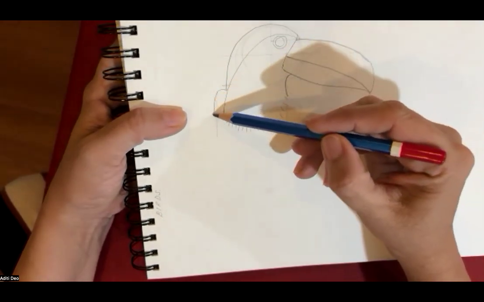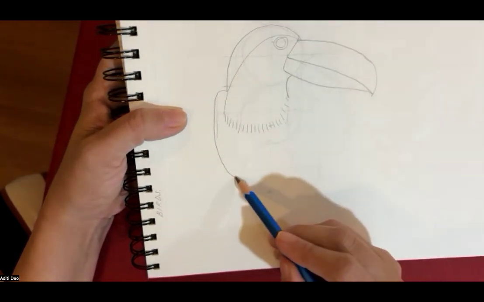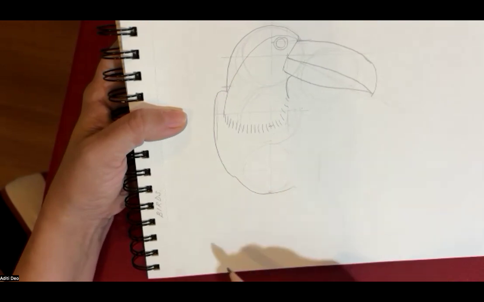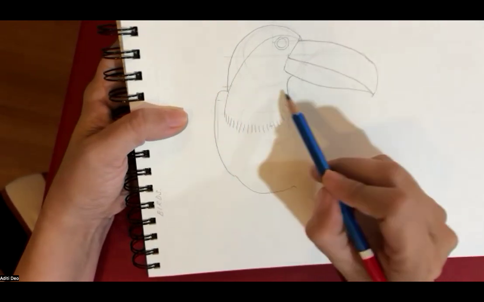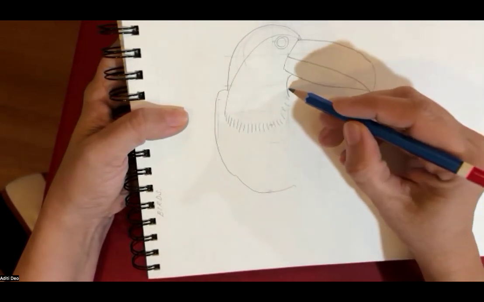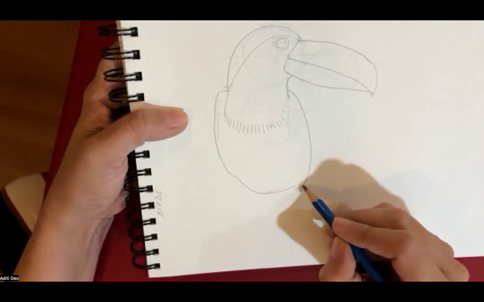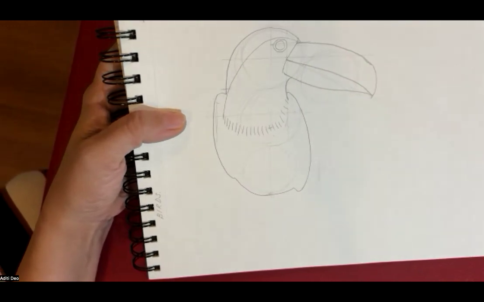The wing comes down straight and it goes around the body. And from the other side, around the same spot, we have the other part of the body come and join here. This is the body of the bird.